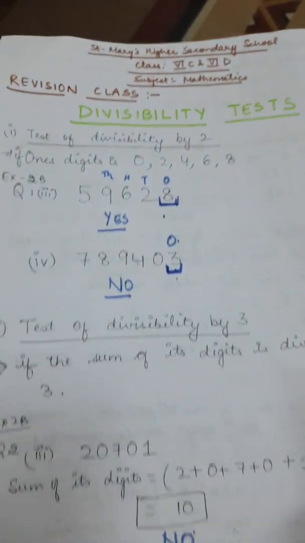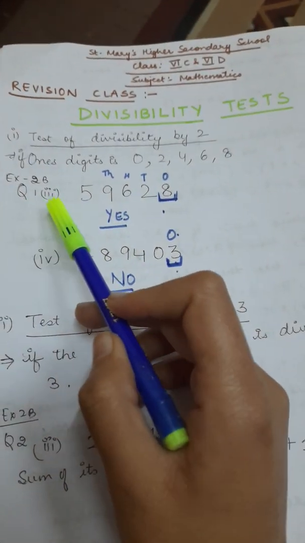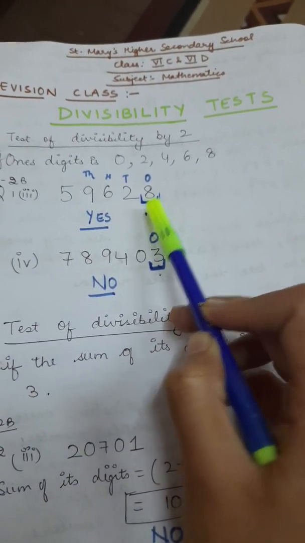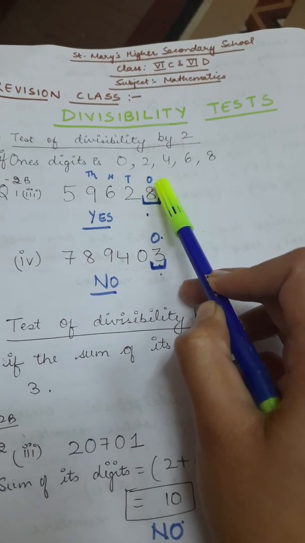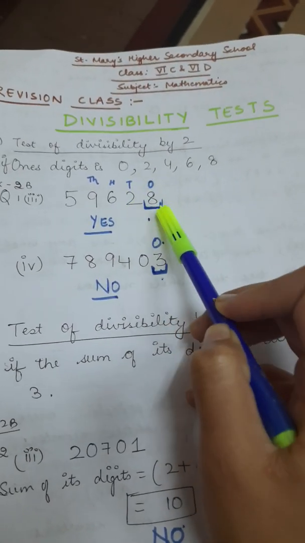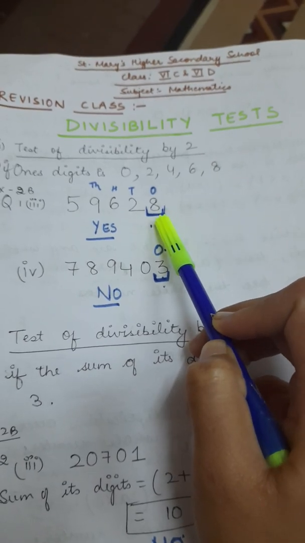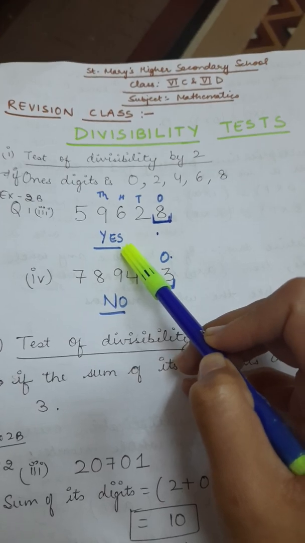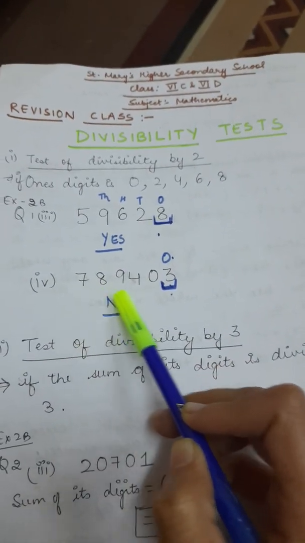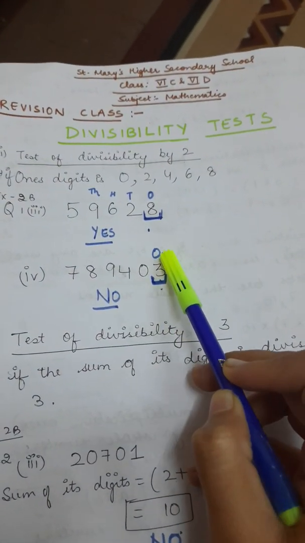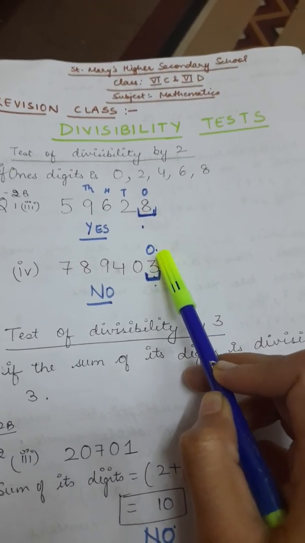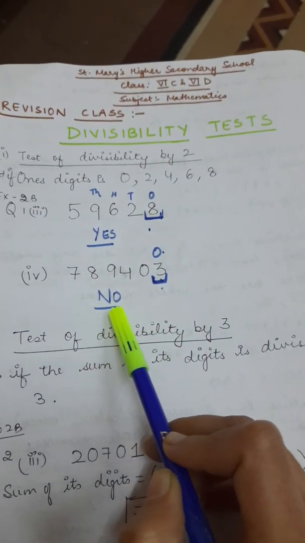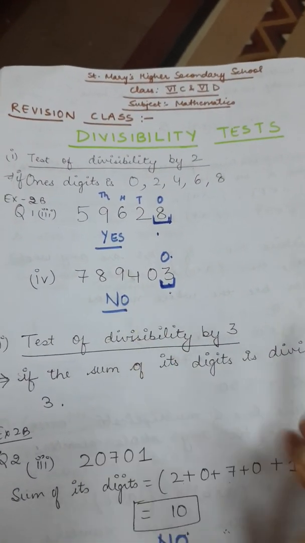Now let's see one question from exercise 2b, question number 1, third part. The number is written here. Now this number at its ones place, or this ones digit, is what? It is 8. So this number is divisible by 2. Fourth part. The number is written here. The number at its ones digit is what? It is 3. So this number is not divisible by 2.